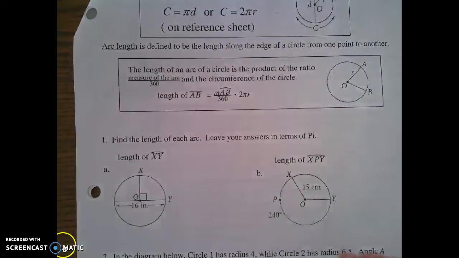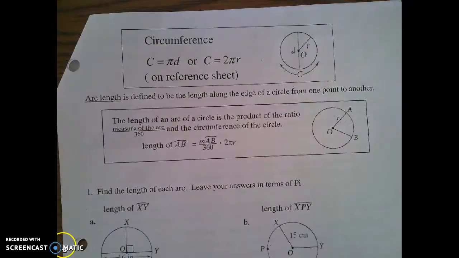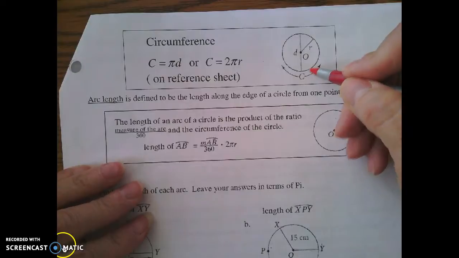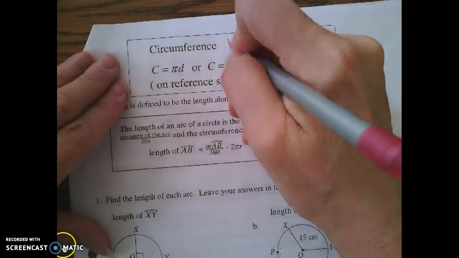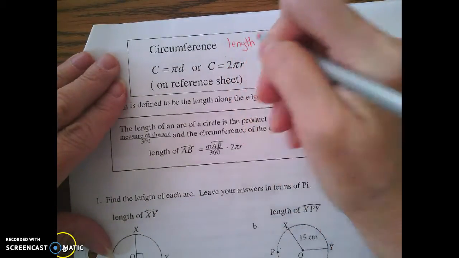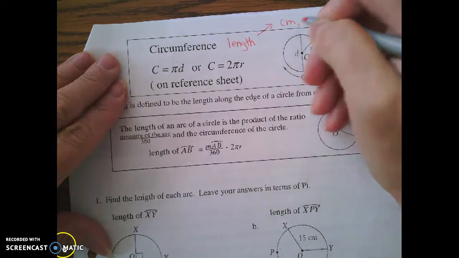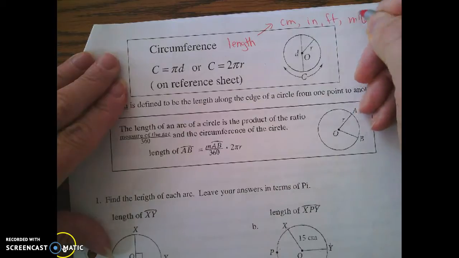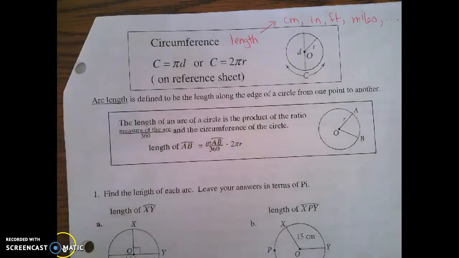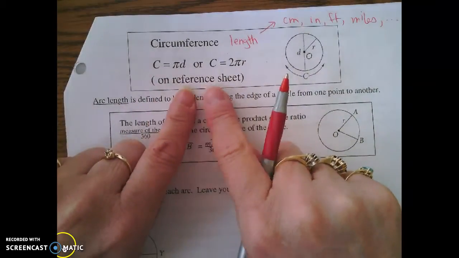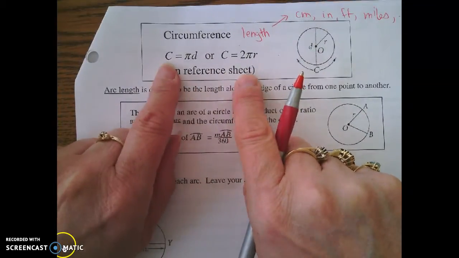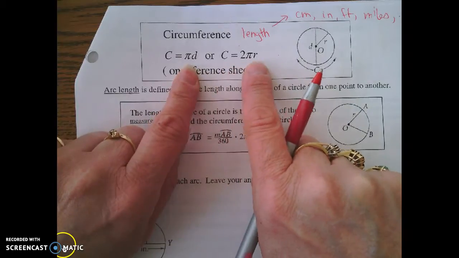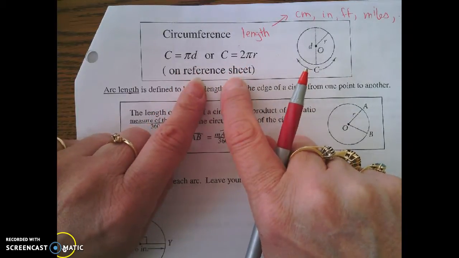Circumference. Circumference is defined to be the length around a circle. The length of a circle. Notice the word length. It's going to be measured in centimeters, inches, feet, miles, things like that. There are 2 circumference formulas. They're both on the reference sheet. C stands for circumference. It's either pi times d or 2 pi r. So that's on your reference sheet.